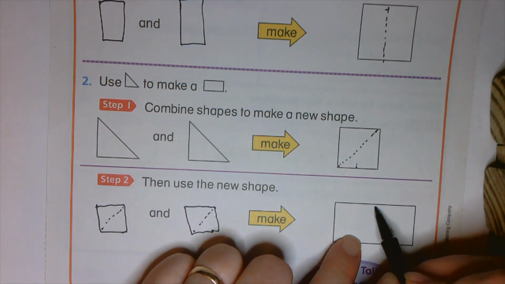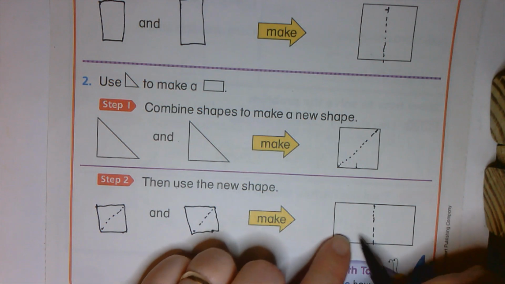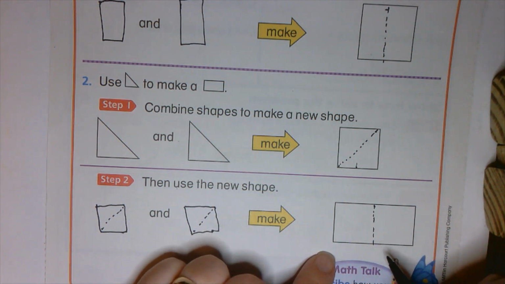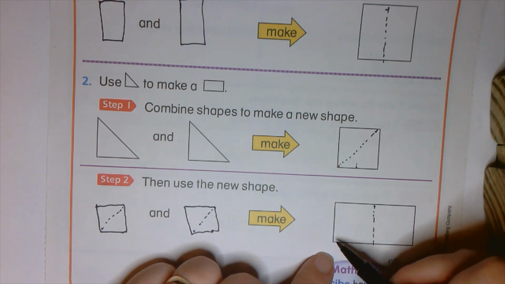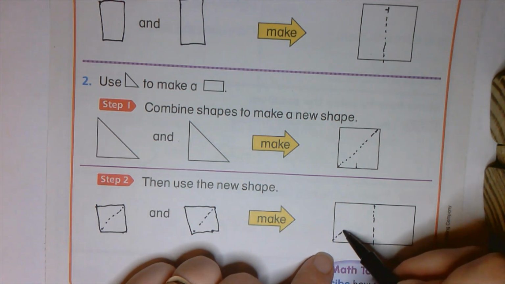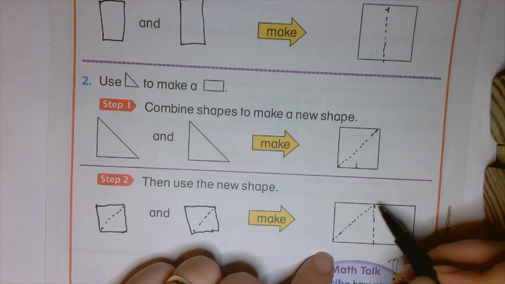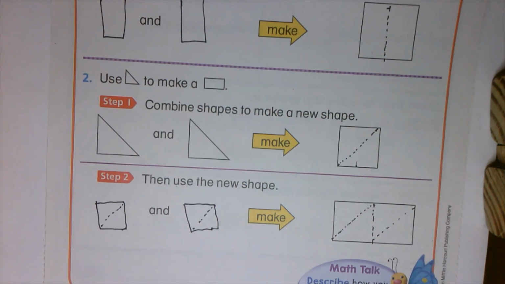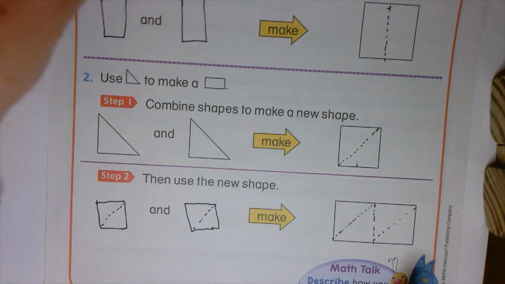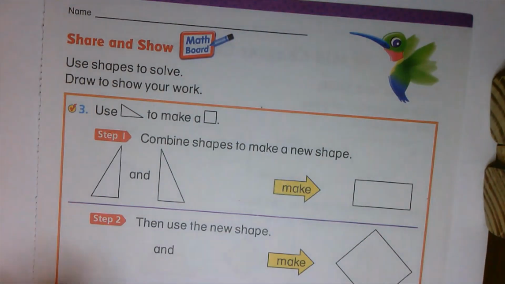So let's put the dotted line down the middle. That's where our two squares are making the rectangle. Let's also mark where these triangles would be if we actually had a bunch of triangles to mess with. You do have those green triangles in your pattern blocks, but they're a different type of triangle. So now you can see where those triangles are there in that rectangle. Next page.